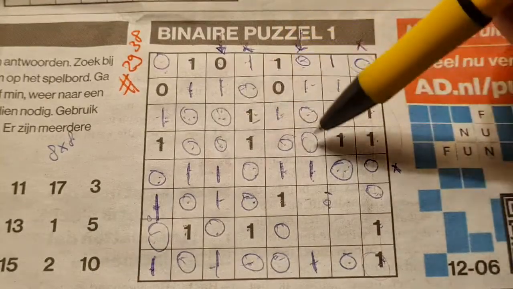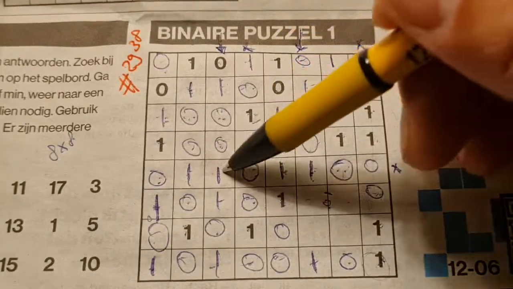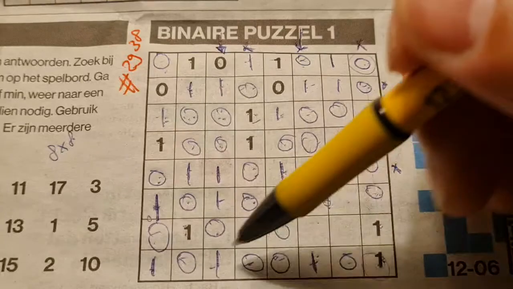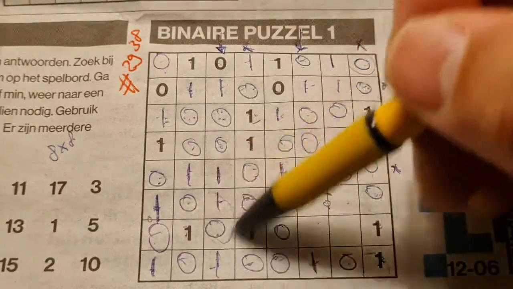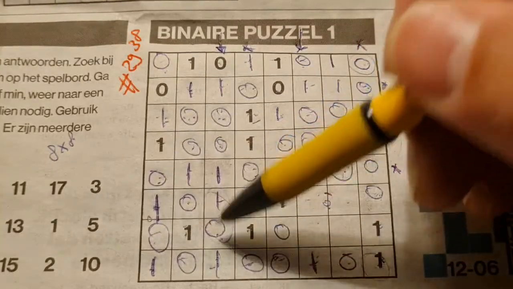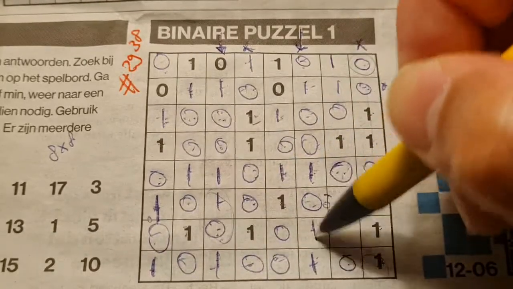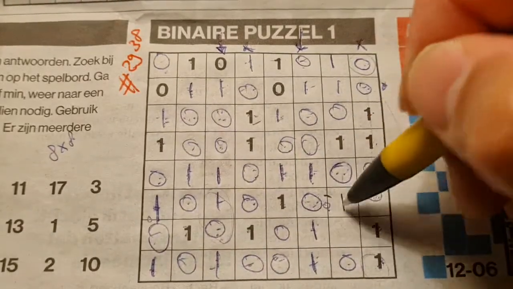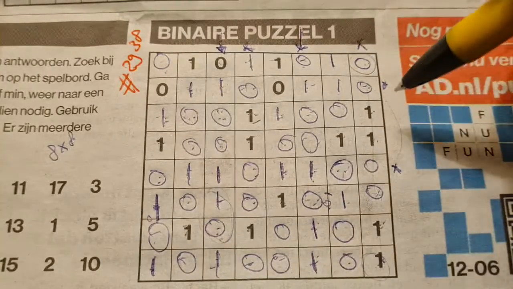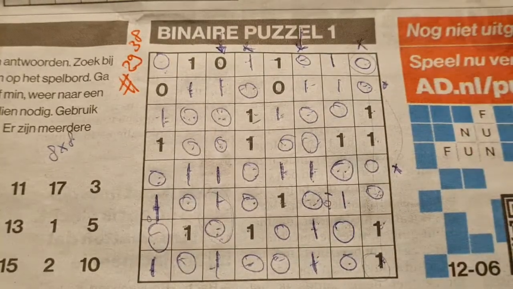0 0 1 1, 0 0 1 1, empty box, 1 1. So we need to switch those two digits. We have a 1 here, this should be an O. We have an O there, this should be a 1. Between two O's comes a 1. Between two 1s comes an O. Finished in 5 minutes. All right.